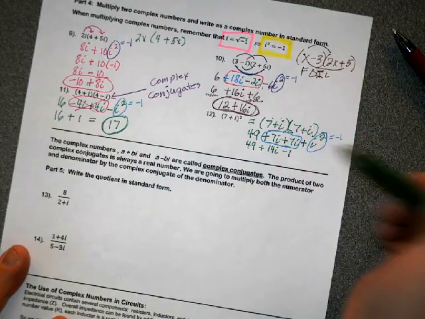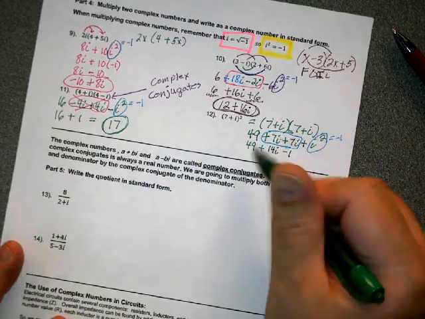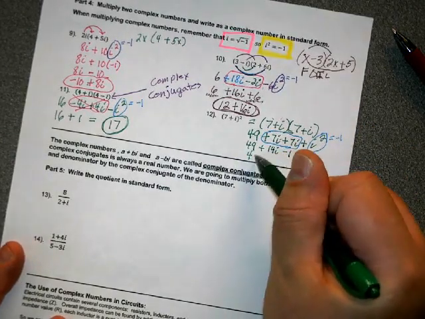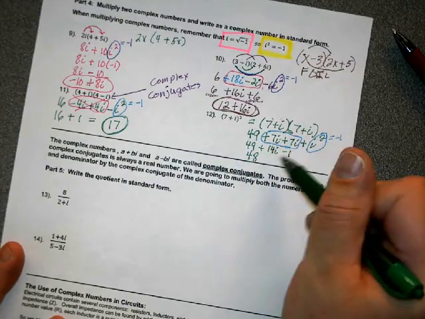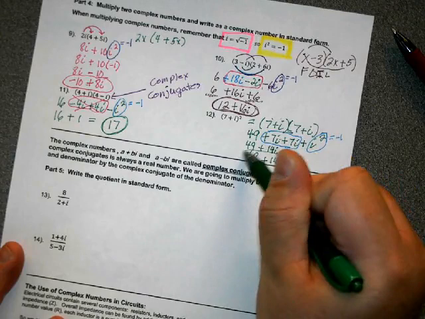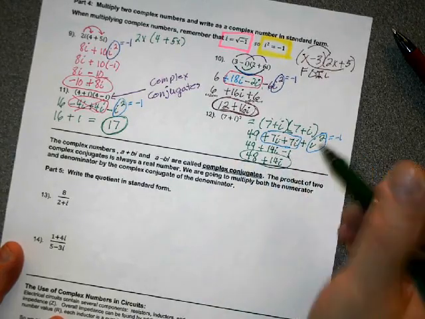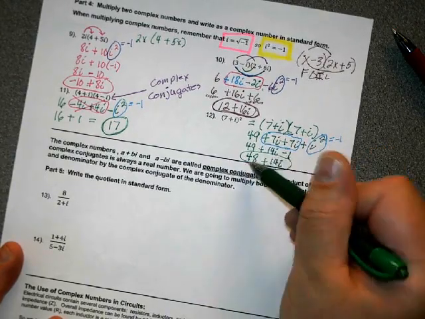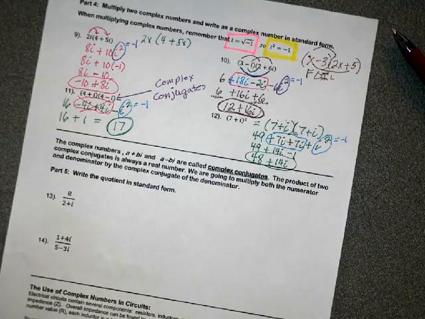Real number first: 49 minus 1 is 48, combined like terms, plus 14i.